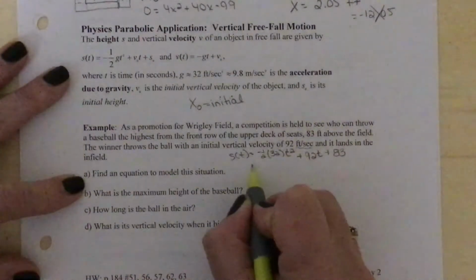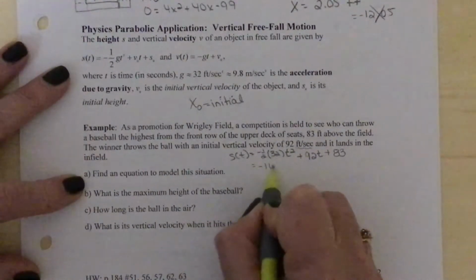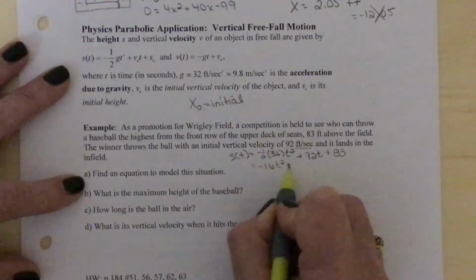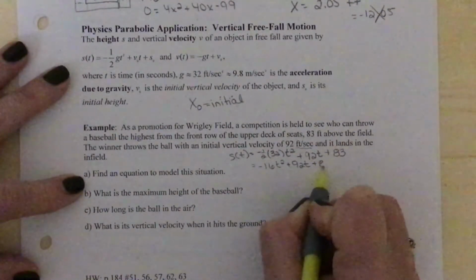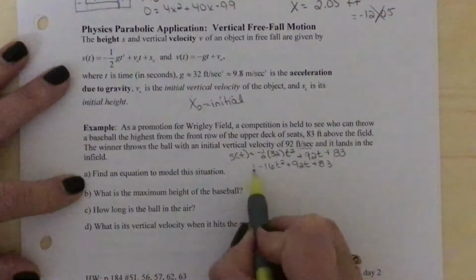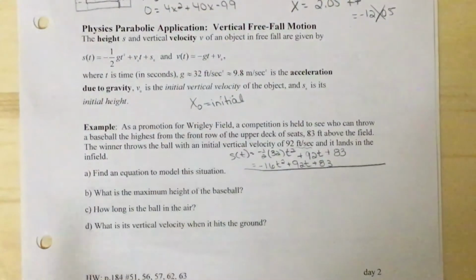I'm just going to simplify it a bit by taking -1/2 times 32. So I get -16t squared plus that initial velocity times time, and then my initial height. So that would be my A. This is going to be very tight here, so I apologize for that.